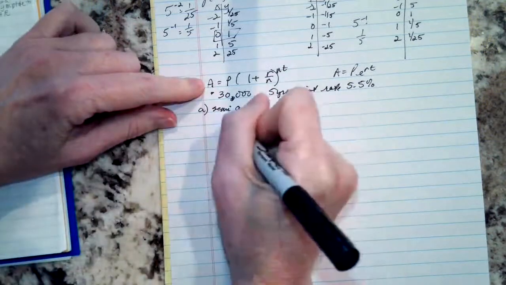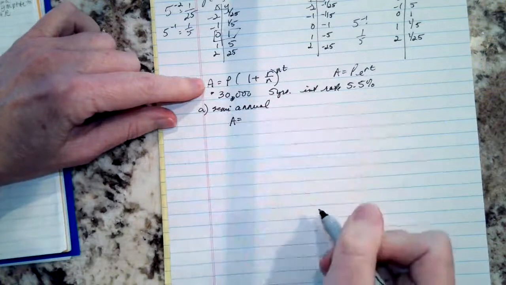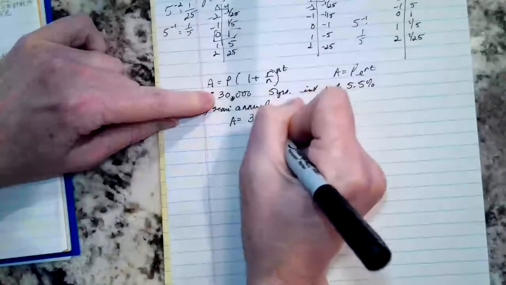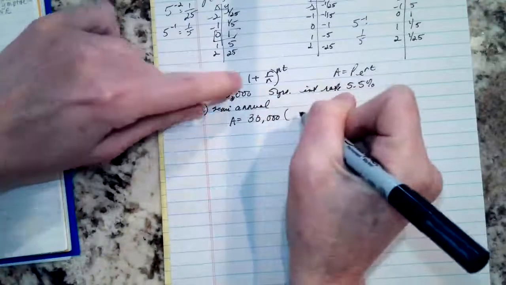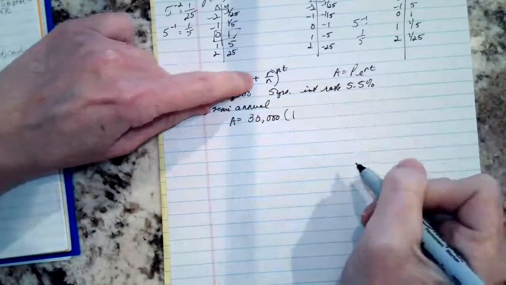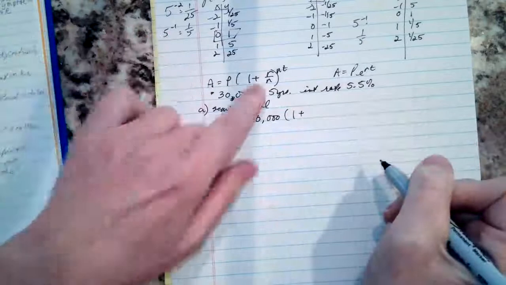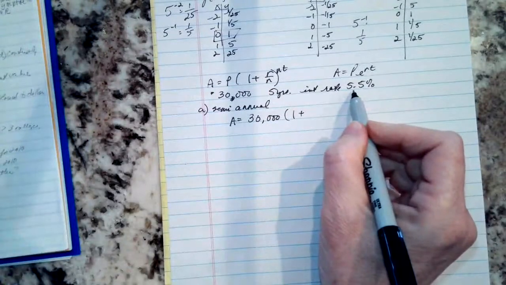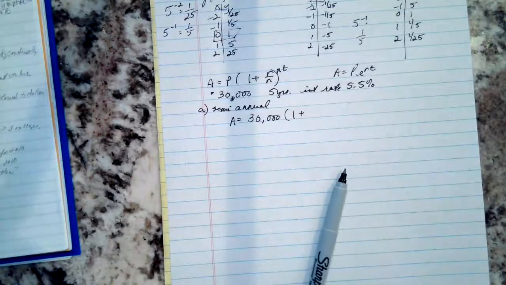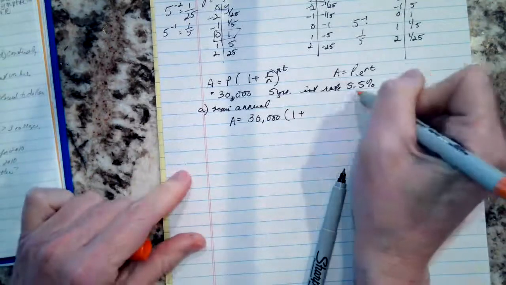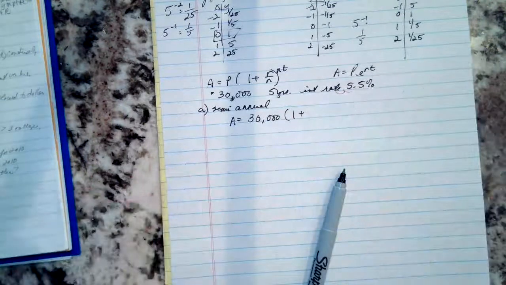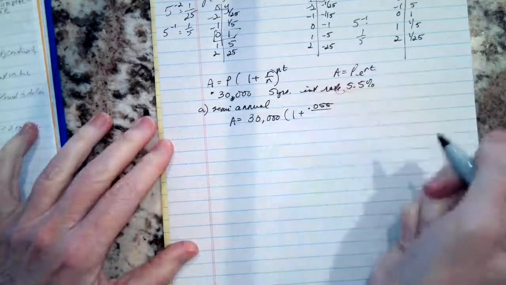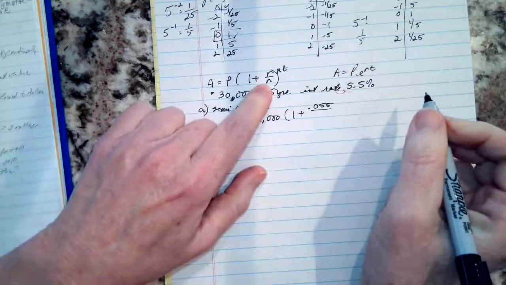Okay, A stands for accumulated funds. How much money are you going to have at the end? P stands for principal. That's the money we're putting into the account. 1 stands for 1. Plus stands for plus. R stands for rate, but we can't use it as a percent. You've got to use it as a decimal. So move the decimal point over 2 places. Boom, boom. So we get 0.055. So we'll use 0.055 right there over n.